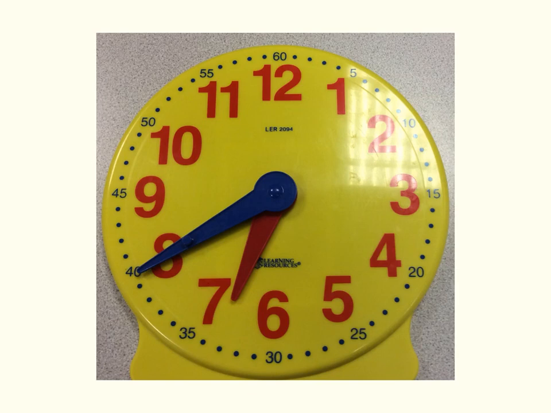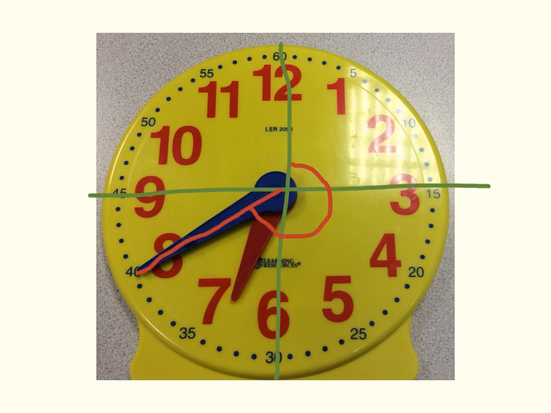Now, this one is particularly tricky in that if you think about your quarters again, it doesn't match any of those, but you can think about past the hour. So it's going towards 7 o'clock, so it's gone past 6 o'clock, and it's gone 40 minutes past 6 o'clock. So it's 6:40. 6 hours and 40 minutes past that hour.